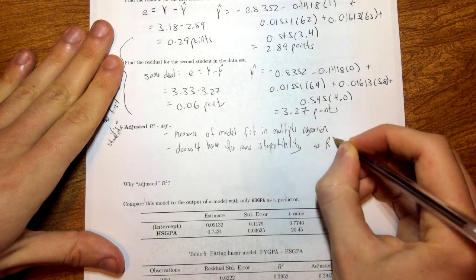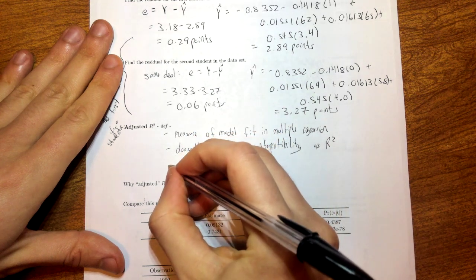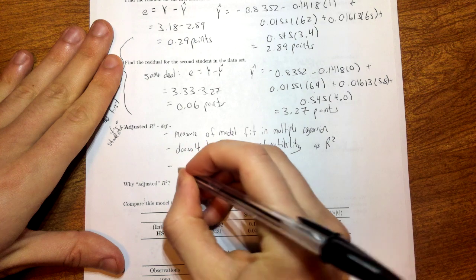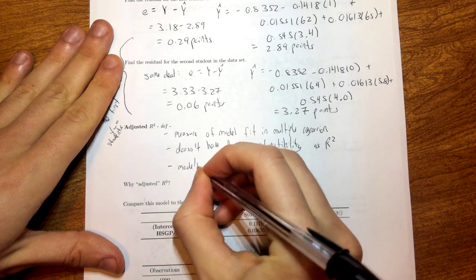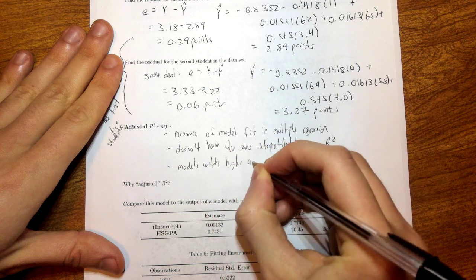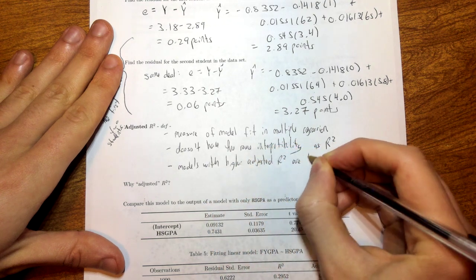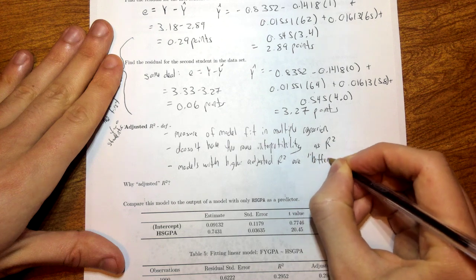So we're losing that, and we can't really interpret this adjusted R squared value aside from that it's a measure of model fit. And a last note: models with higher adjusted R squared are better, at least in terms of this criterion.